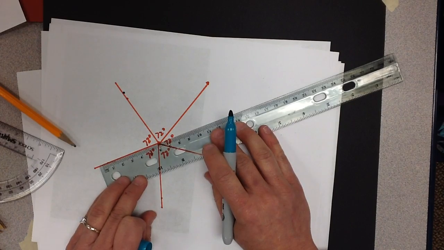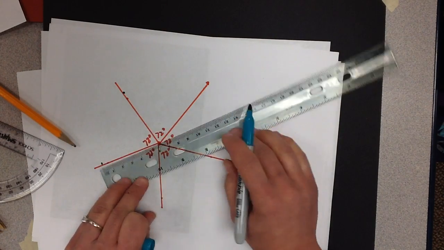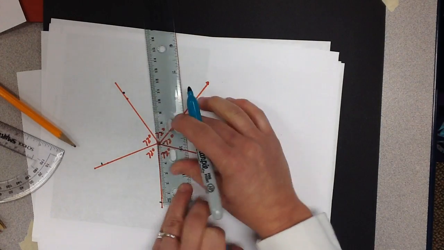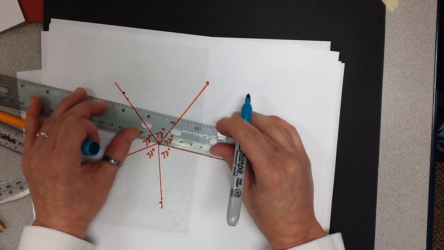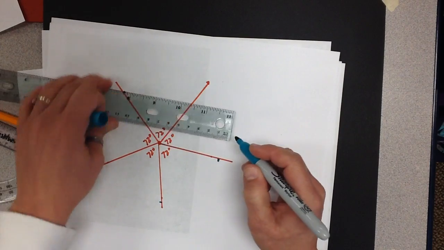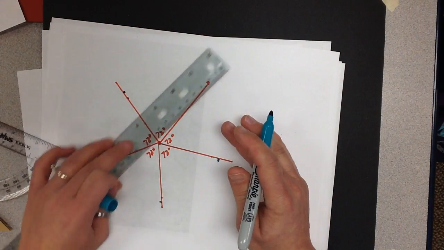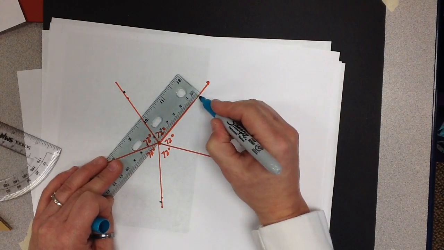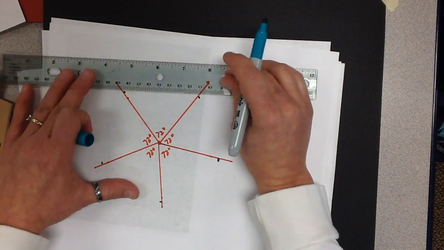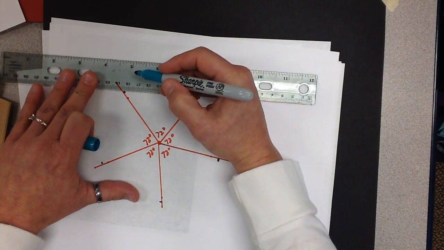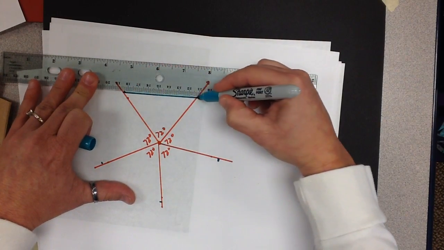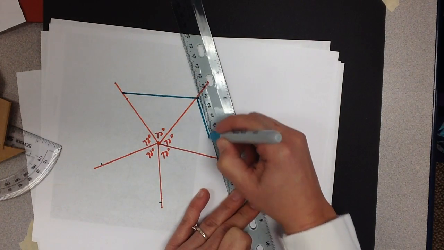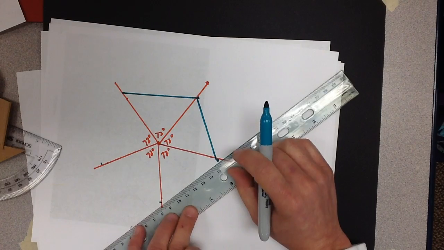You can't do 2 at once this way. Measure here. Here. There's your 0. And one more. And here. And then last thing you do is connect your dots. Oh, that wasn't very good.